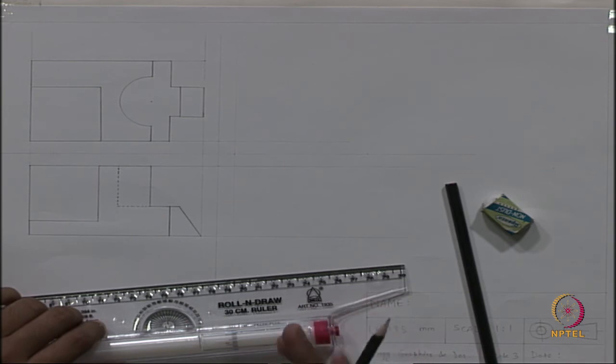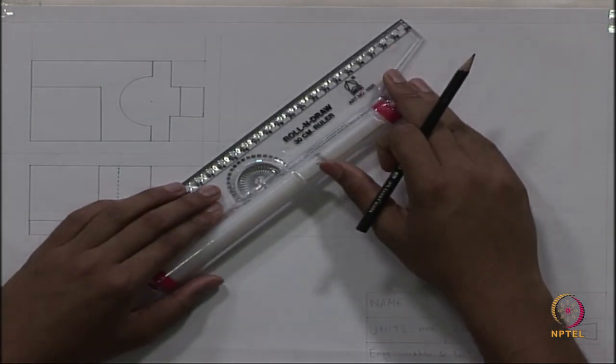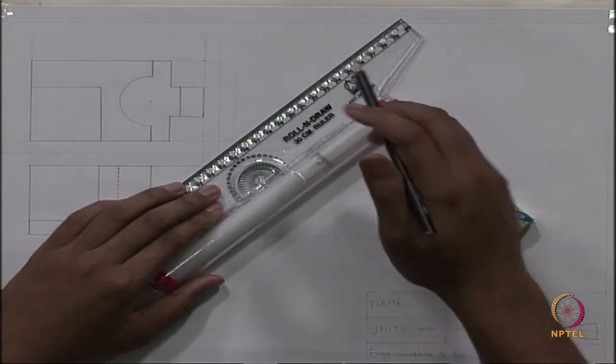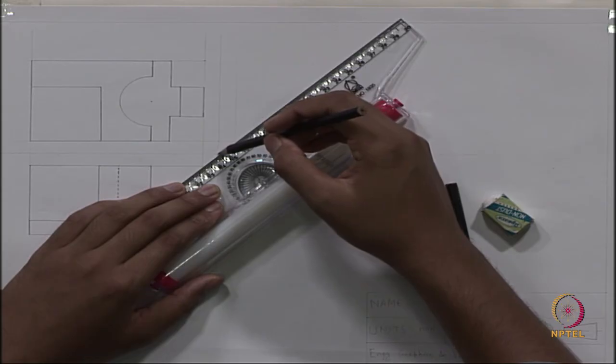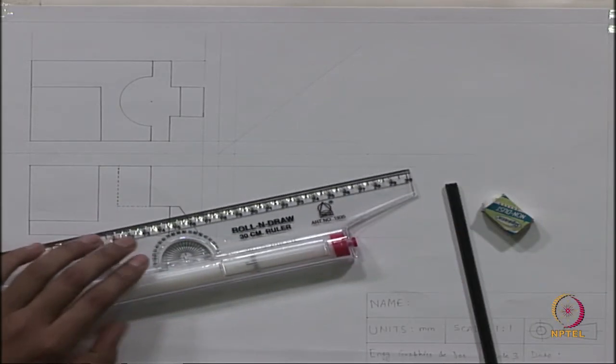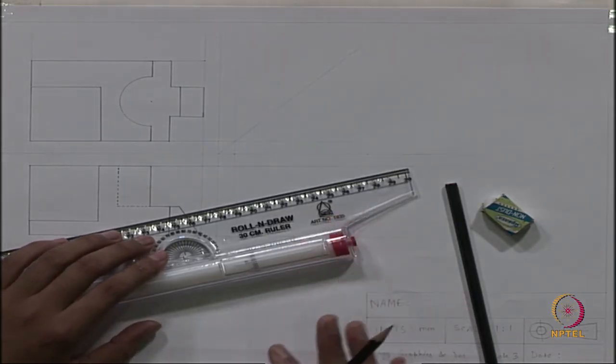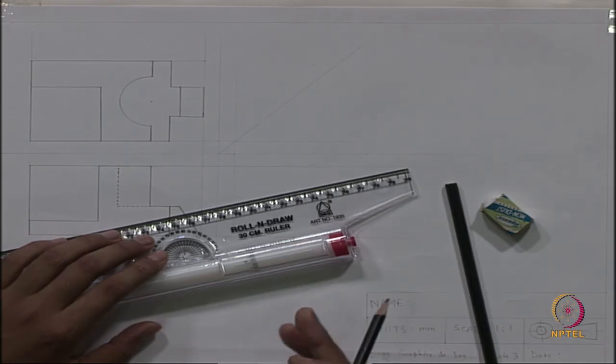That is where the 45-degree angle projection construction line will come into the picture. It has already been taught in your class that you have to draw a 45-degree projection line. I will be drawing these all using an H pencil, because these are construction lines.